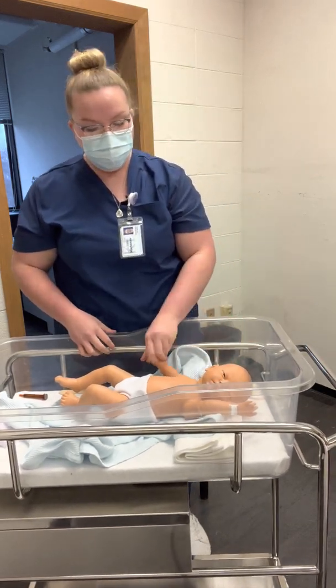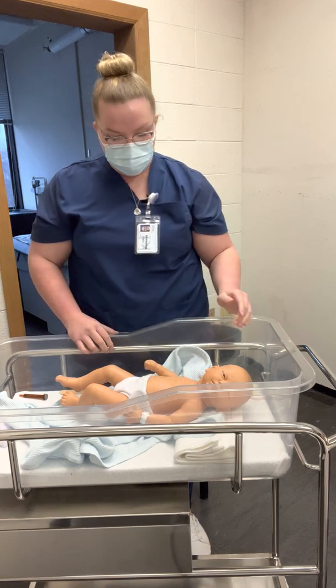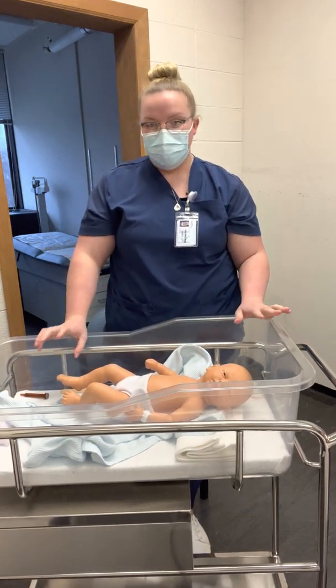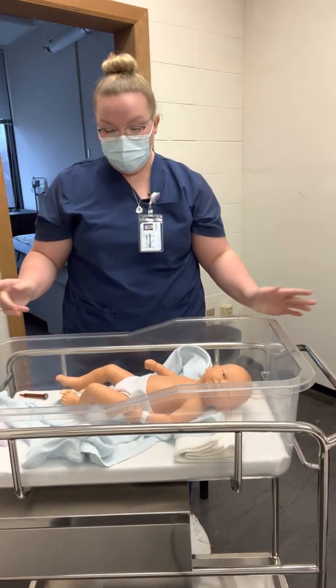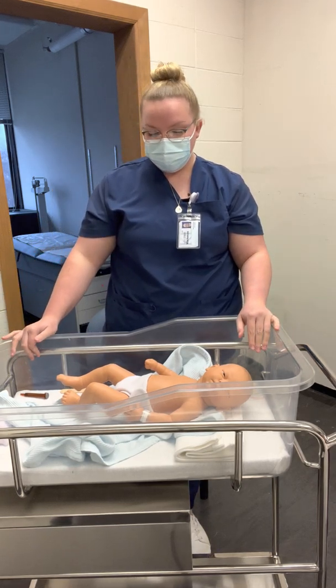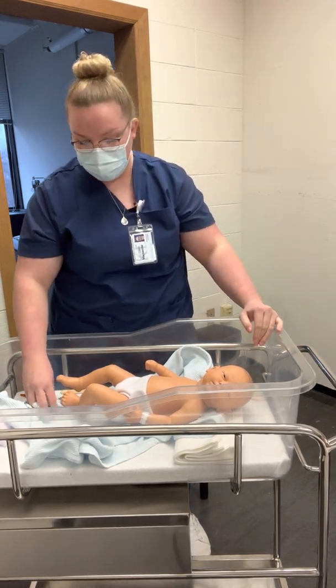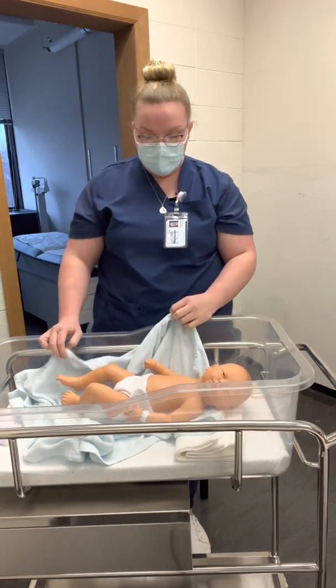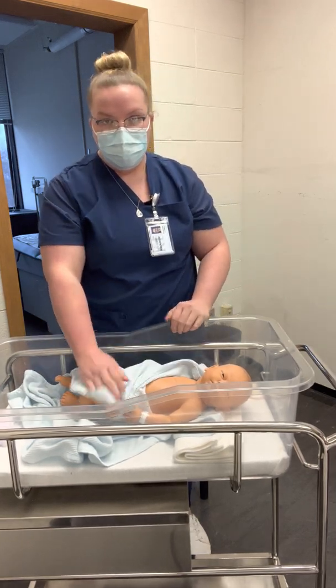And with this, we are going to teach the parent or the guardian about any adverse effects, or what the medication's for, and what they should look for. Will the baby possibly have a low-grade fever afterwards? We just want them to be on the lookout for things like that.